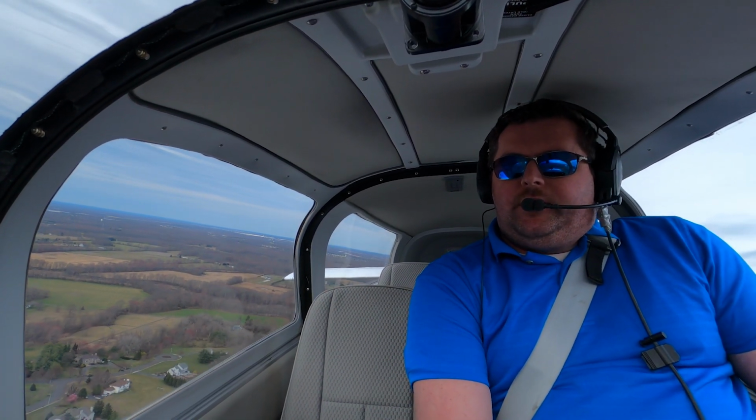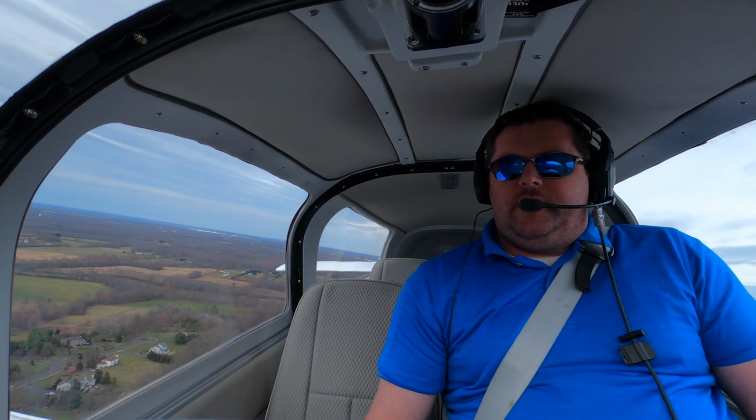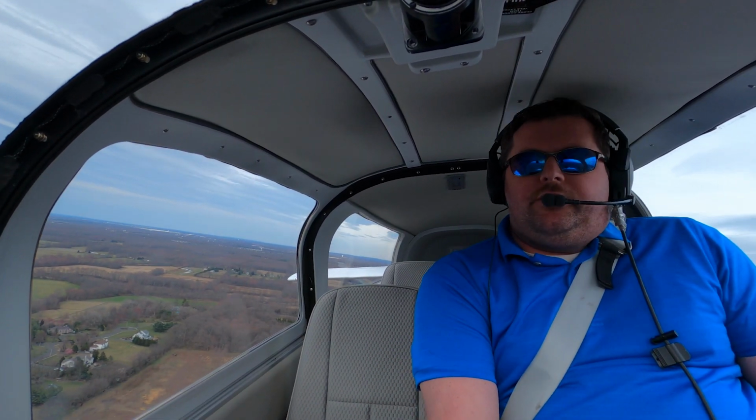Some airplanes are really difficult to land flapless. This airplane is one of them. Alright, Tigers short final 29 Robbinsville, full stop. Alright, feels okay. I'm going to go full flaps. And I'm going to go into a crab here. Alright, there's right rudder, full flaps.